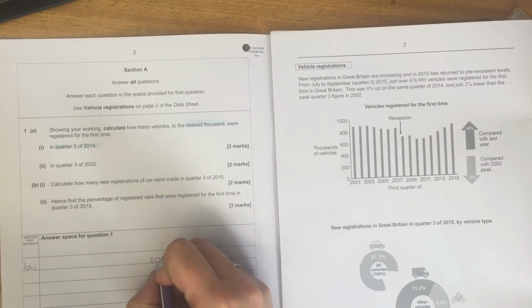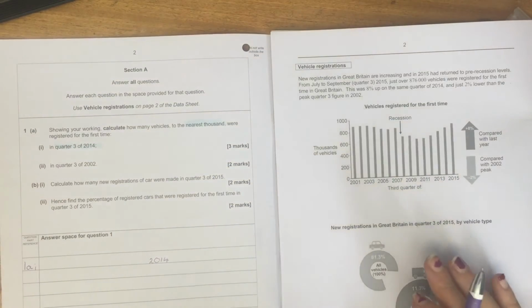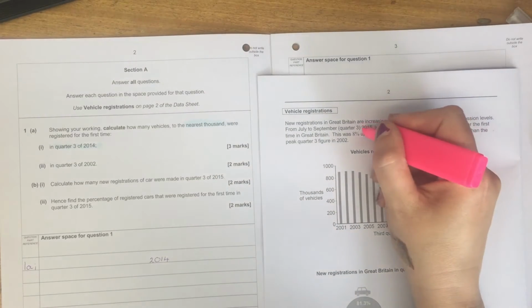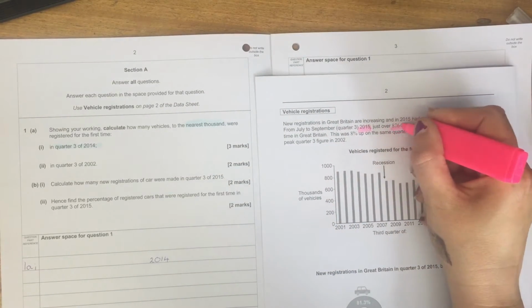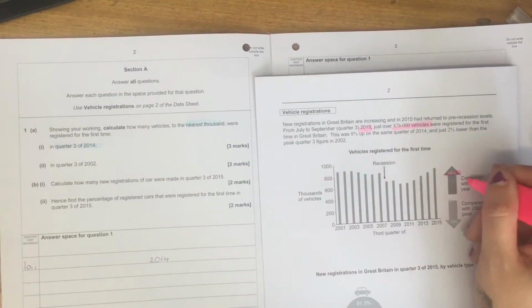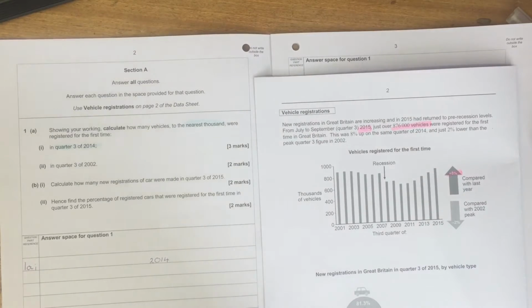So 2014 on our data sheet we have the information for 2015, and that it's just over this number of vehicles. So we also know that it is up by 8% compared with last year.